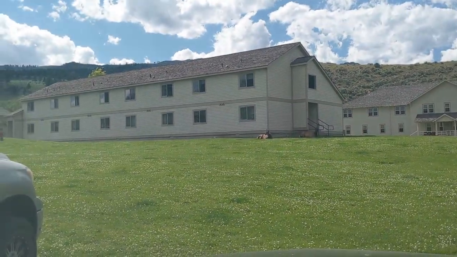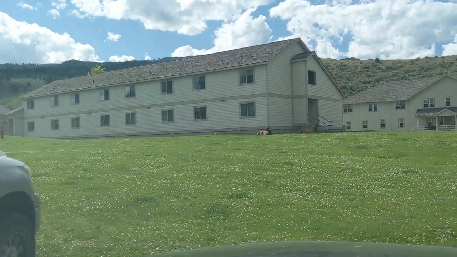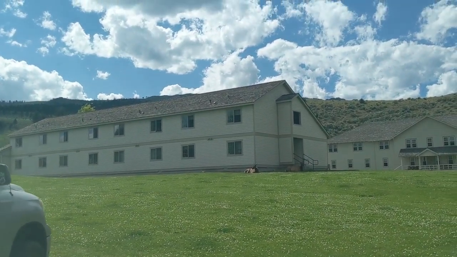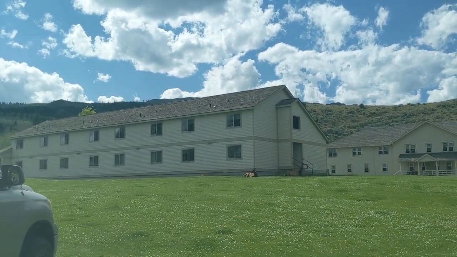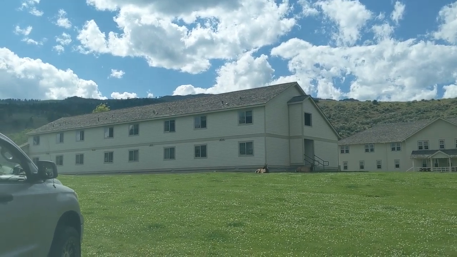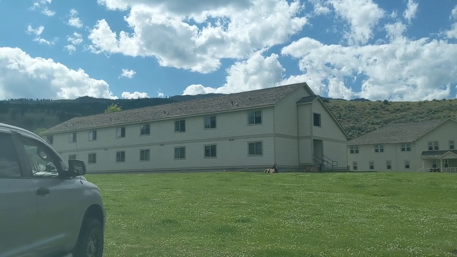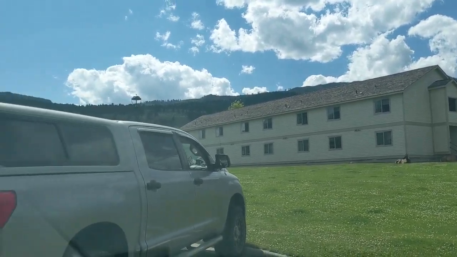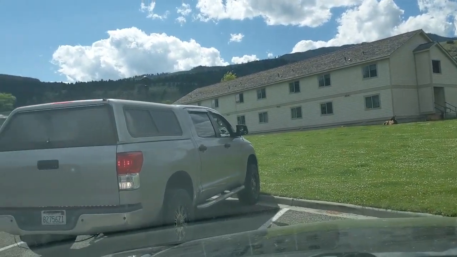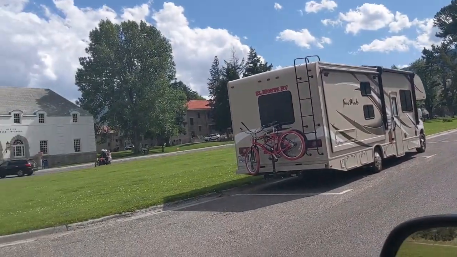Now these buildings here that we see are the newer buildings at Yellowstone. They aren't some of the great classic buildings. I'm just trying to back out. They're not some of the classic buildings that the US Army used to stay in, but I'll show you some of those in a moment when I'm safely back on the road.